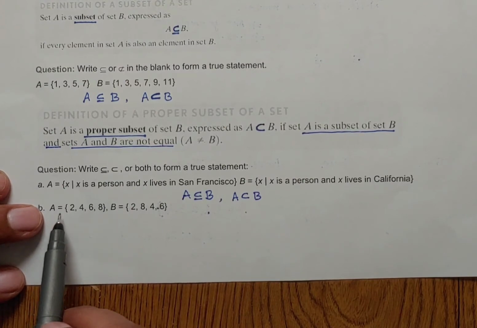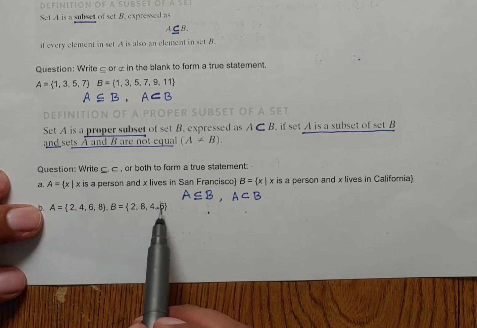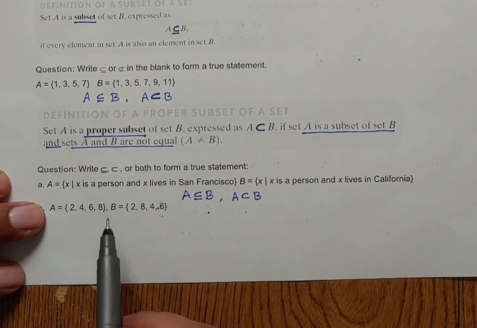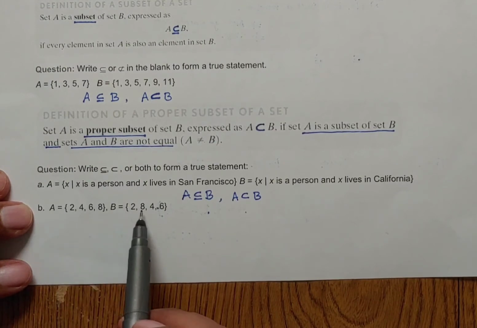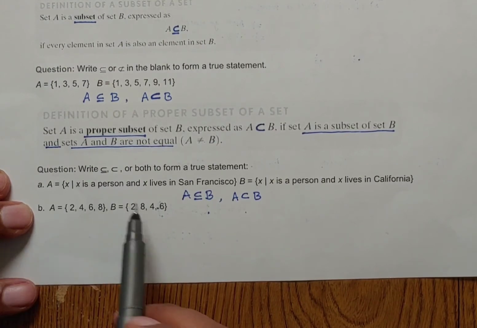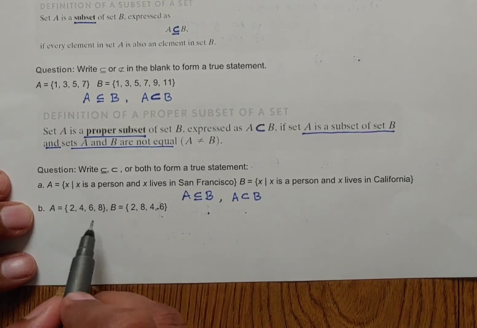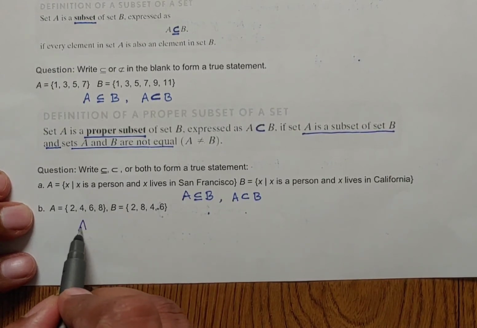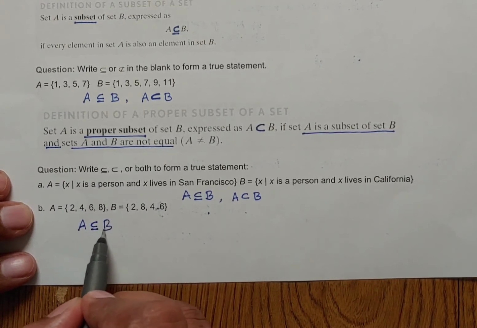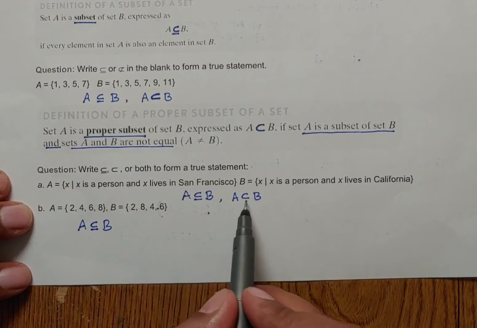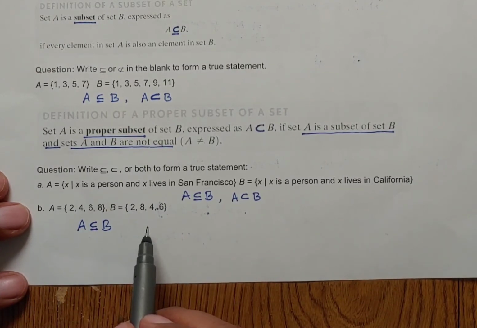Now A is 2, 4, 6, 8 and B is 2, 8, 6, 4, 6. Just like I said before, these are equal sets, so A is a subset of B. You can write B is a subset of A, but these are not proper subsets, these are improper subsets. So A is a subset of B, but we can't write the proper subset symbol because A is not smaller than B.